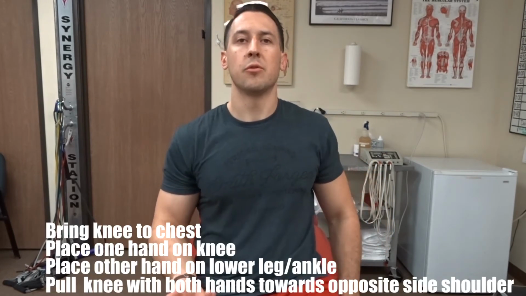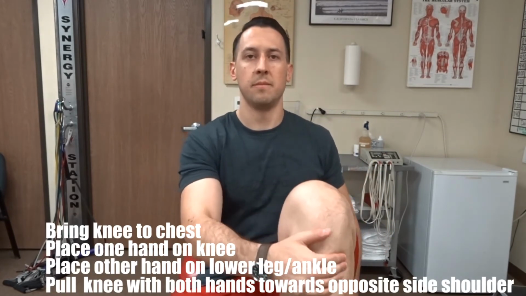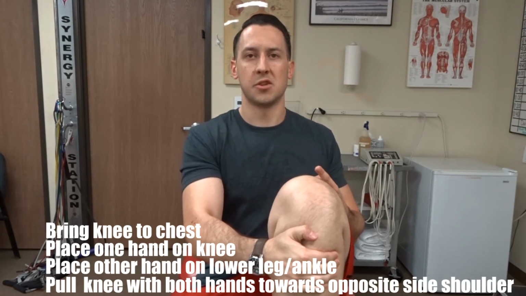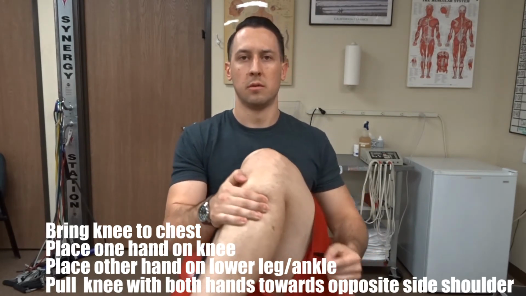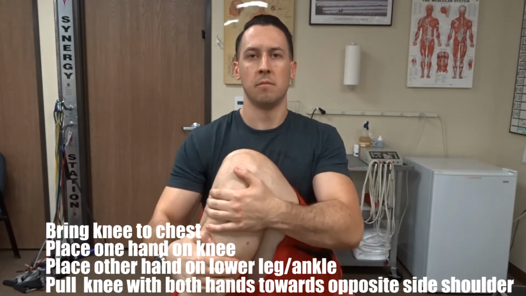The sitting version of this stretch is pretty simple. All you need is a chair, anywhere you're sitting: couch, chair, stool, whatever it may be. In that position, you're going to bring your hip up this direction, and then in order to get the stretch that you want, you pull your knee to your opposite side shoulder. By doing so, you're pulling across. In this case, I'm stretching my left side.